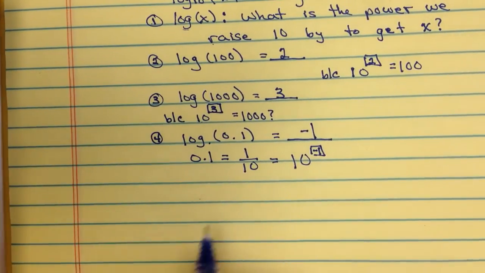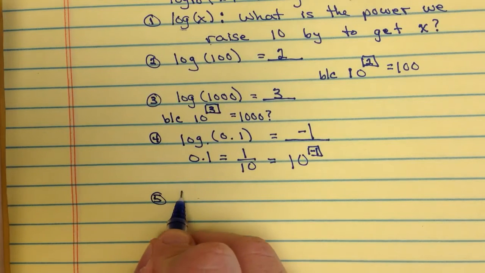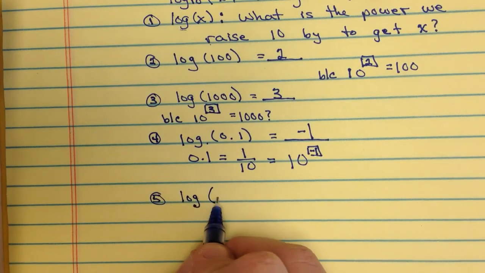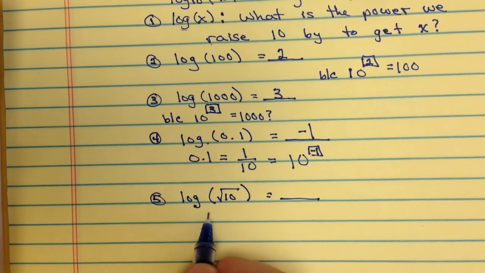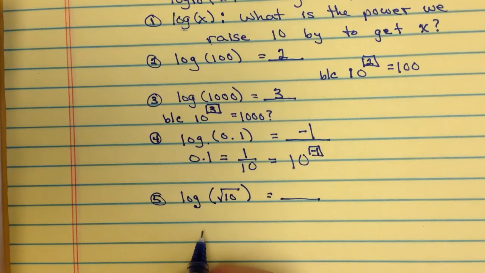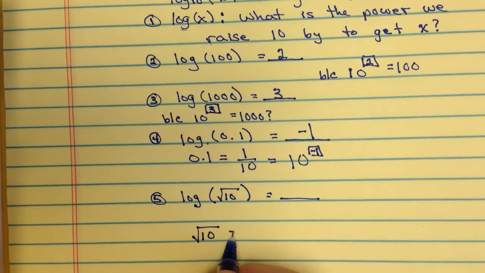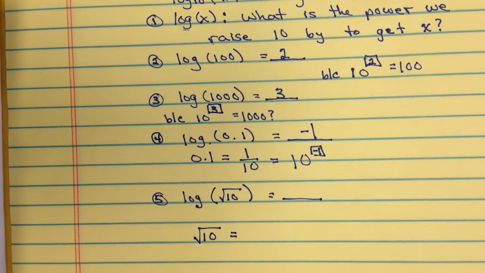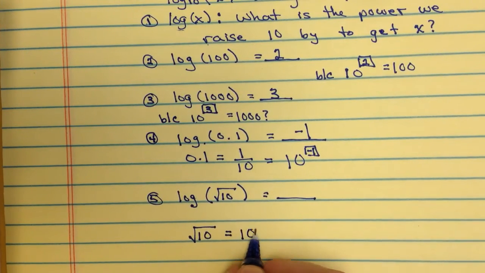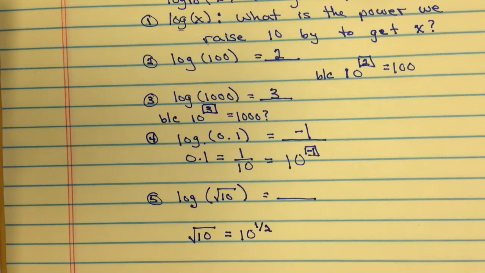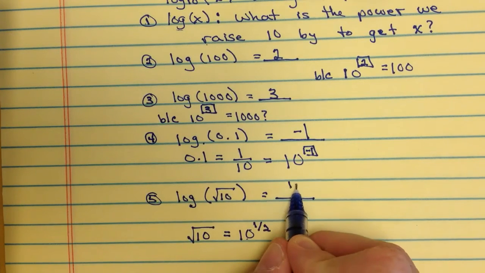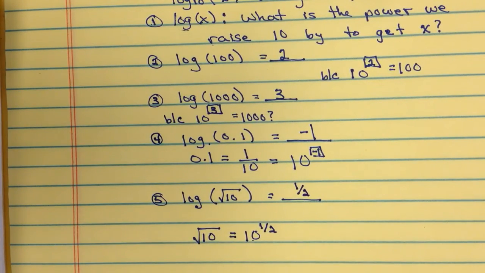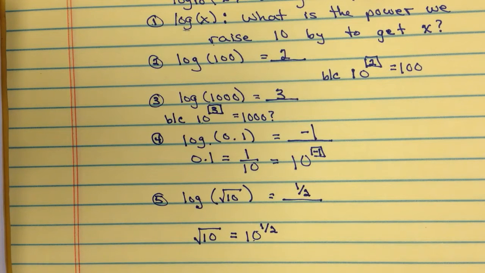All right, what about one more of these, little 5? How about log of square root of 10? So what is the power I raised 10 by to get the square root of 10? Well, we have to go back a little bit. Remember, square roots are really exponents in disguise. So a square root can be written as an exponent of a half. So square root of 10 is really 10 to the half. So what do I raise 10 by to get 10 raised to the half? Well, the answer is a half. These things are so simple because the answer is really built into the question sometimes. Like, what color is your blue shirt? Well, the answer to that would be blue.